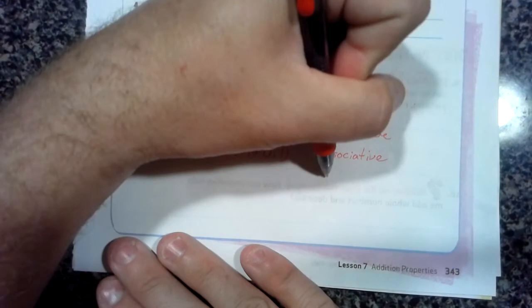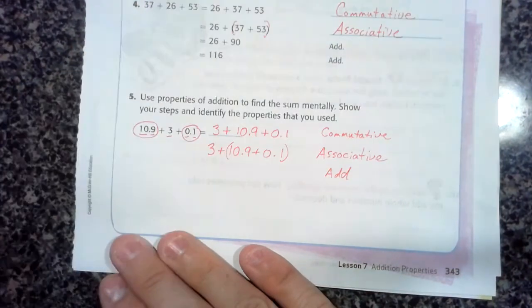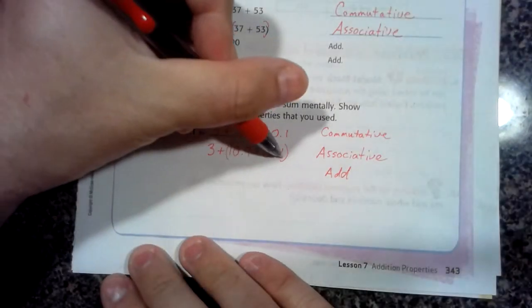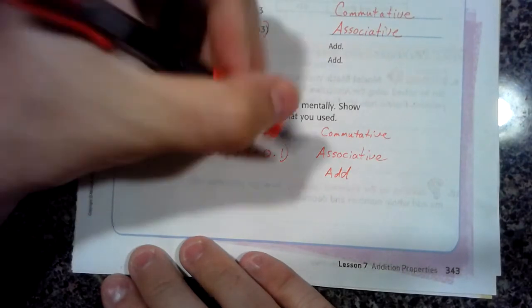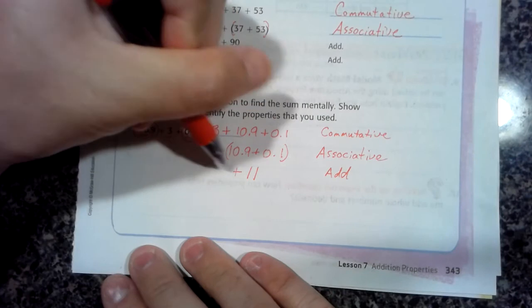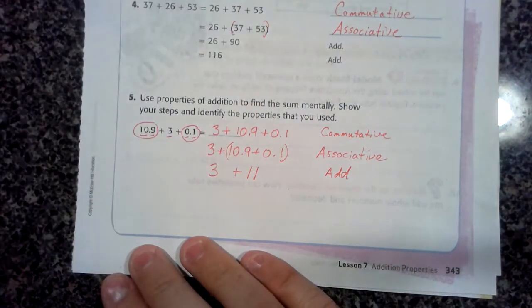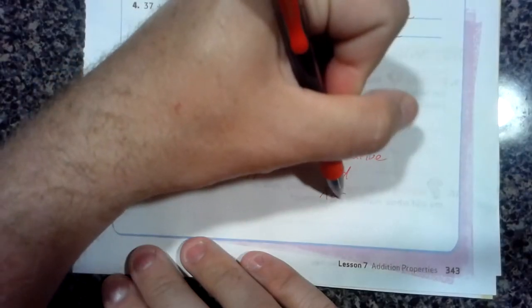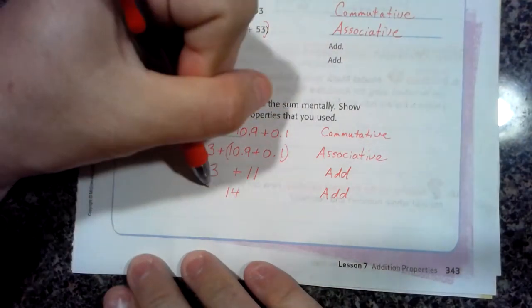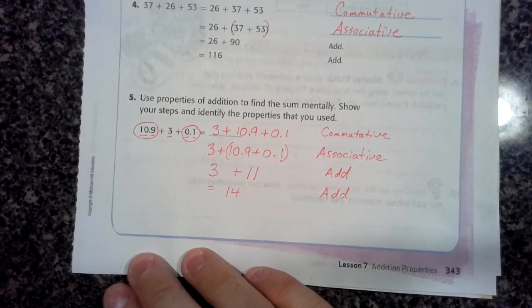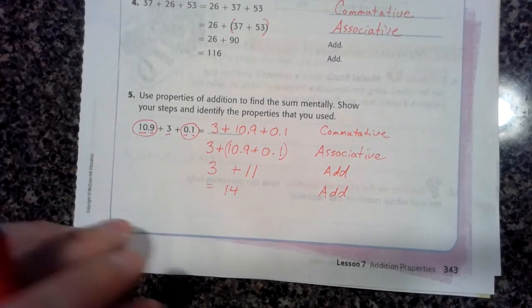Okay, let's add them. So we're just going to write add right here because that's what we're doing. Remember I said 1/10 and 9/10? That's whole, right? So that's going to add the whole to this one. So it's going to be 11. So now we have, and we're going to add again. And we're going to say this is 14 is our answer right here. So equals 14. And we're done. All right, we're done.